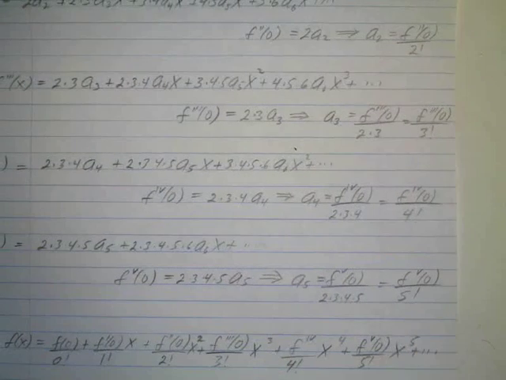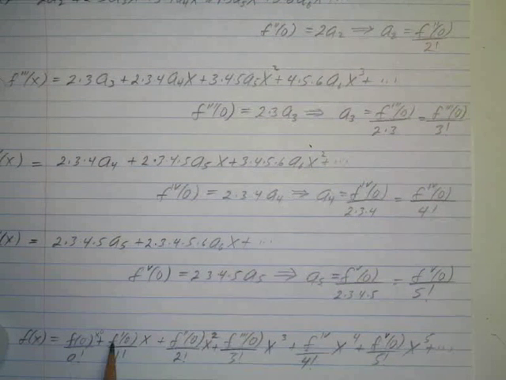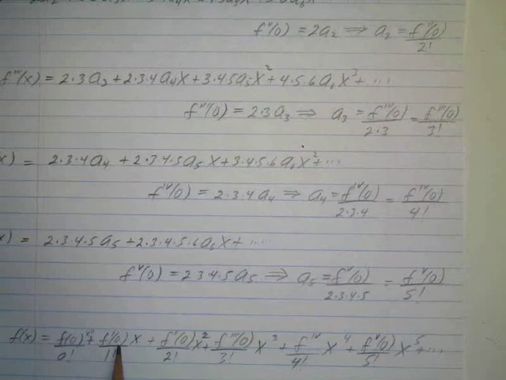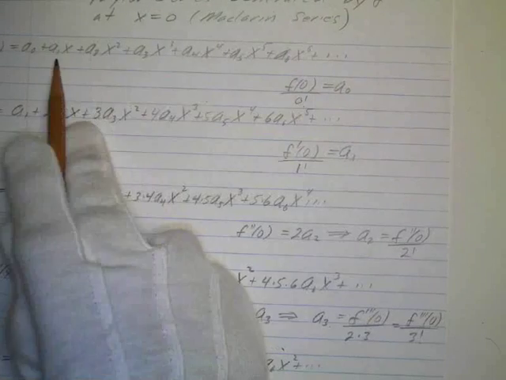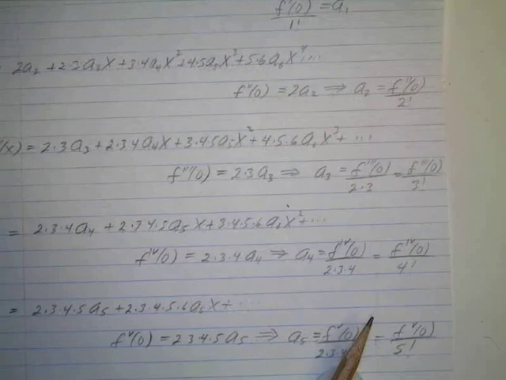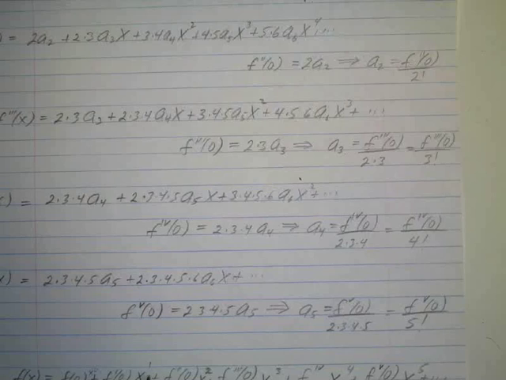So we put these coefficients. You can think of this as x to the 0 power, which is 1. So we have all these zeros. f of 0 times x to the 0 over 0 factorial. And then if we put our a sub 1, which was the first derivative over 1 factorial, times x to the 1, you see how we have all these 1s. First derivative, 1 factorial, and first power.